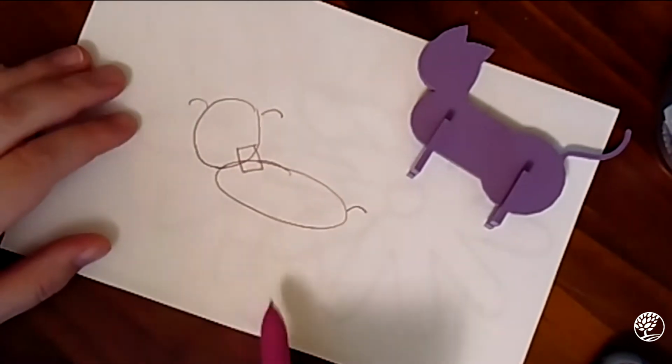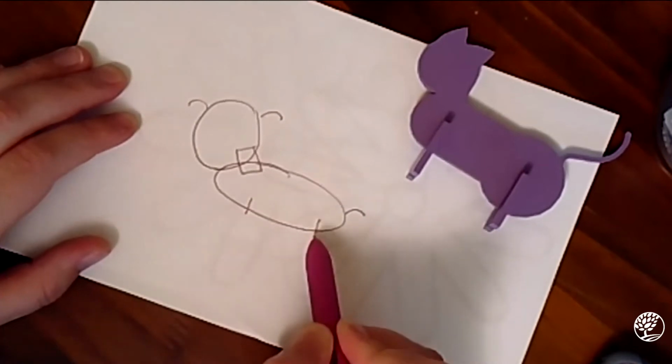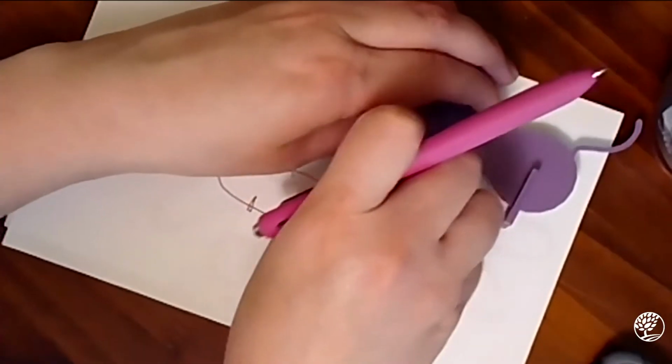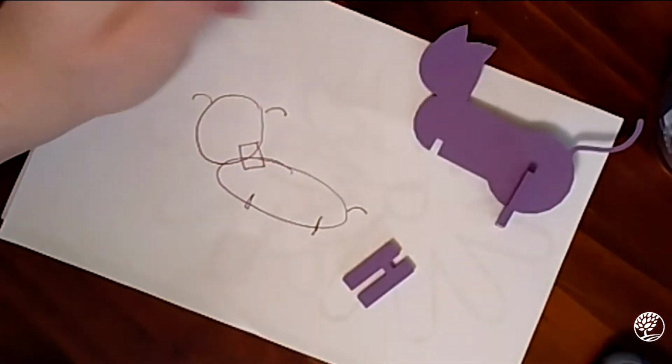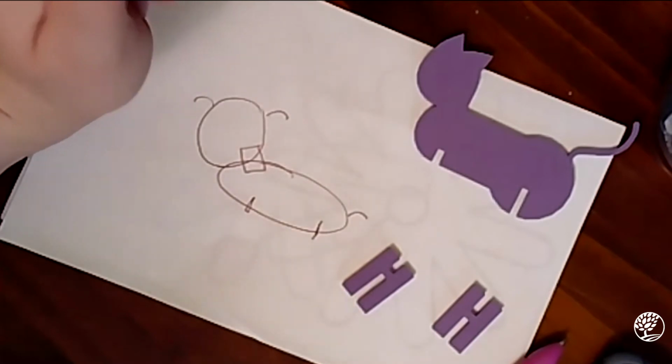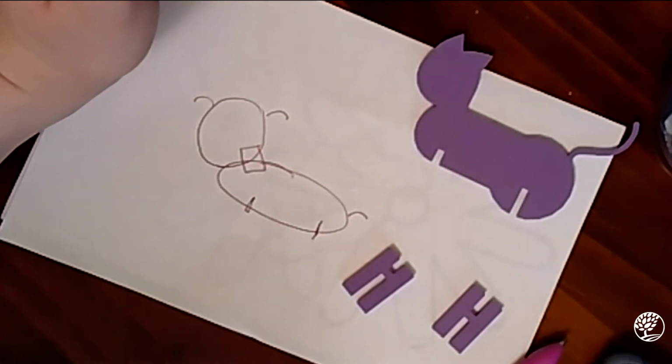And for the legs, I don't need to do much. I just want to show where they are, and then we'll talk about how to create the legs, which as you can see, come off of this animal. All right, so let's get ready to build.